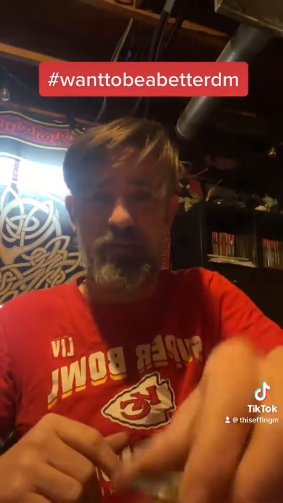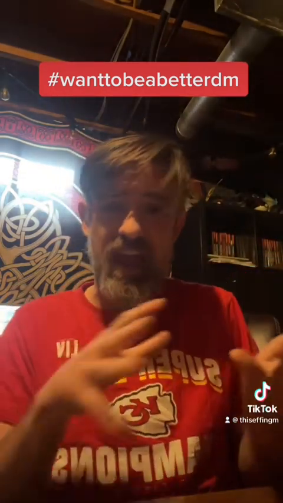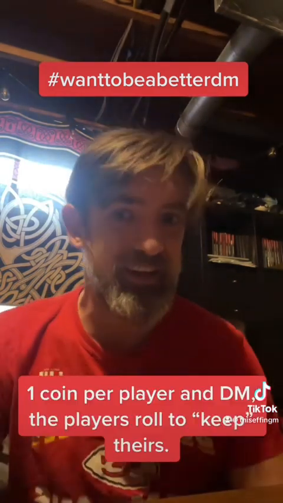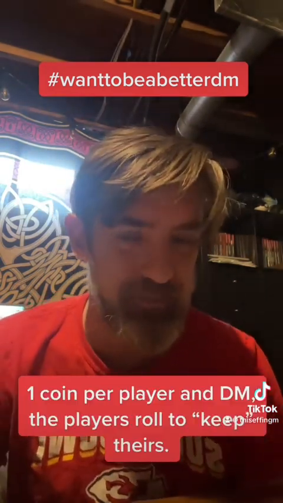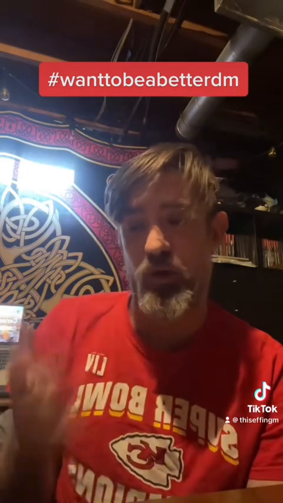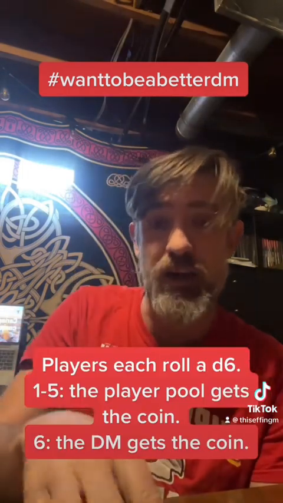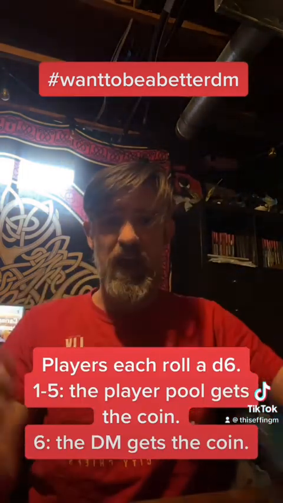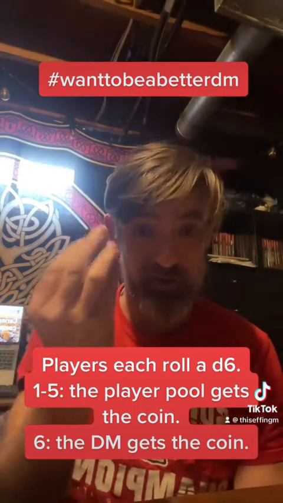Well, first of all, you take one coin for every player at the table and you put it onto the table. You also put one out there for the dungeon master, who then grabs it and puts it on their little DM screen or wherever they have it, and that's the DM's. The rest of the coins, the players have to roll to see if they keep it or if it goes to the dungeon master. So the players will take a D6, they'll roll it. They get a 1 through 5, that coin goes into the player pool. If they roll a 6, that one goes to the dungeon master.